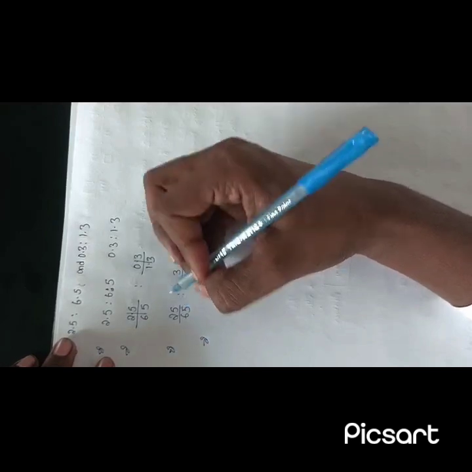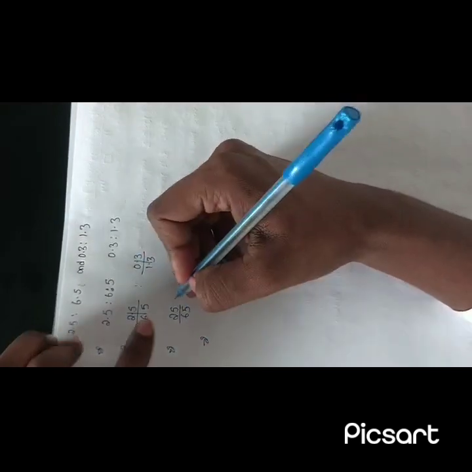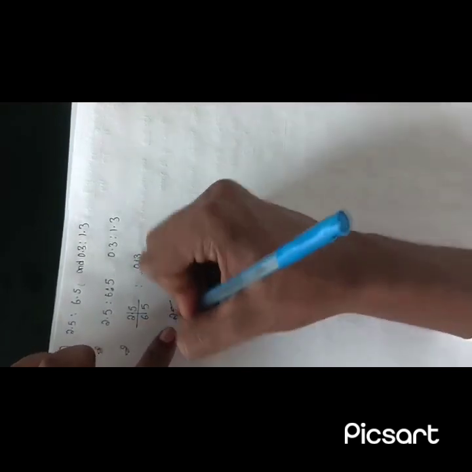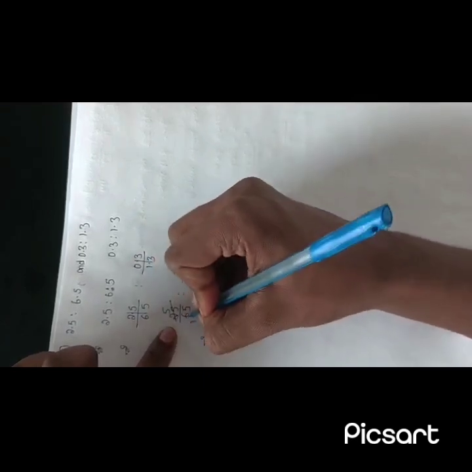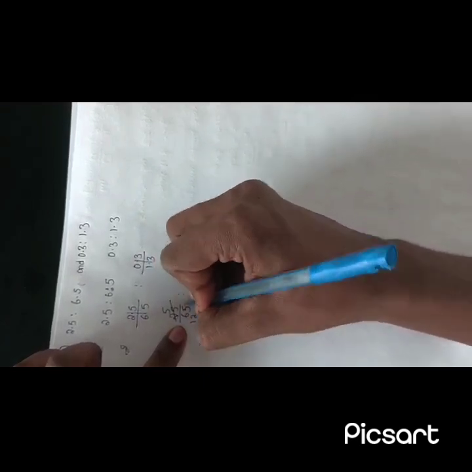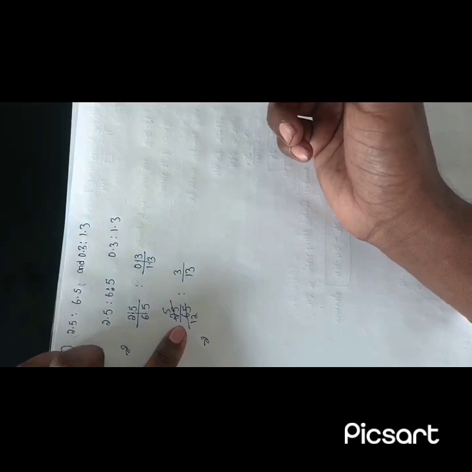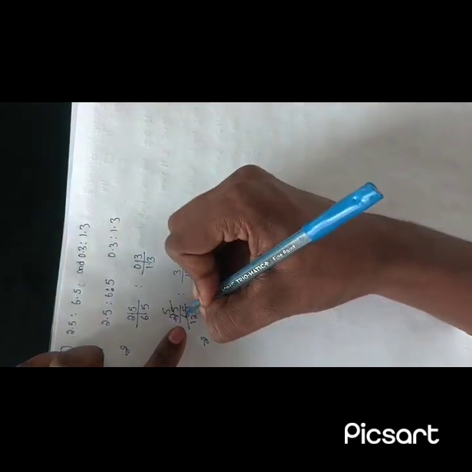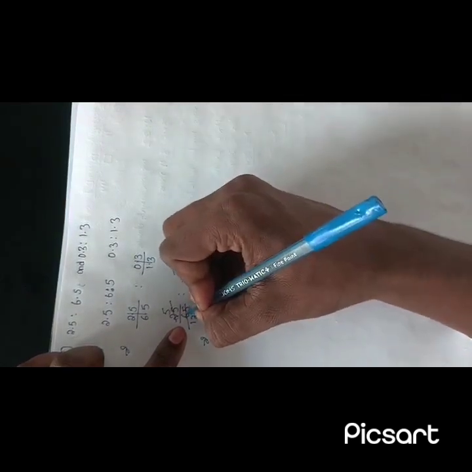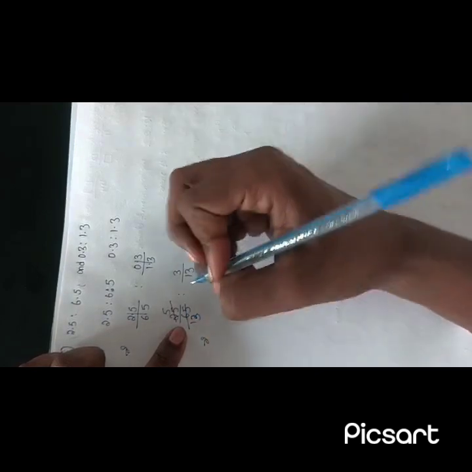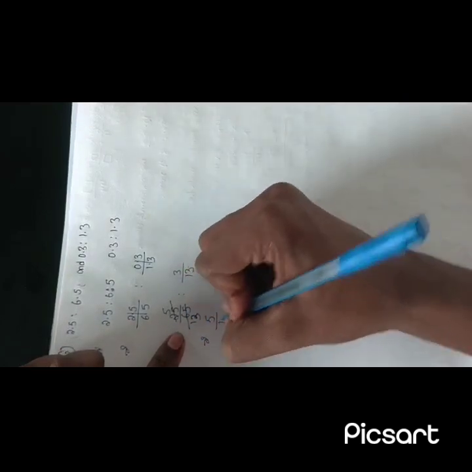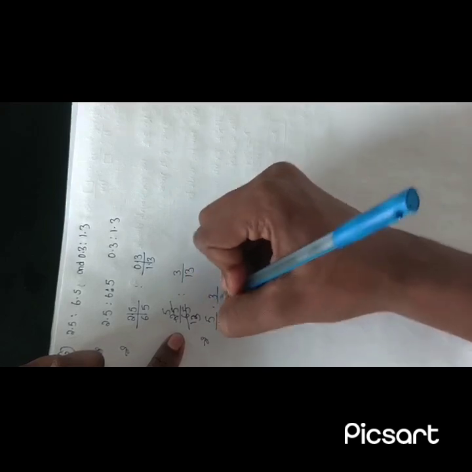So first we will solve this. We have to find the factor of this. So divided, 5 5s are 25 and 5 5s are 25, 5 3s are 15. So here it is 5 upon 13 is to 3 upon 13.